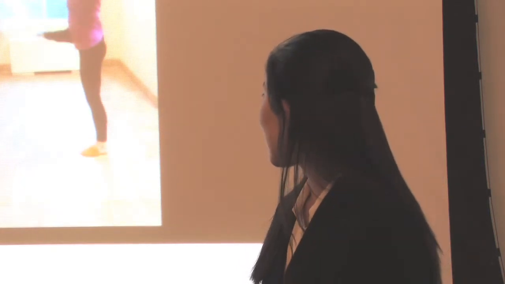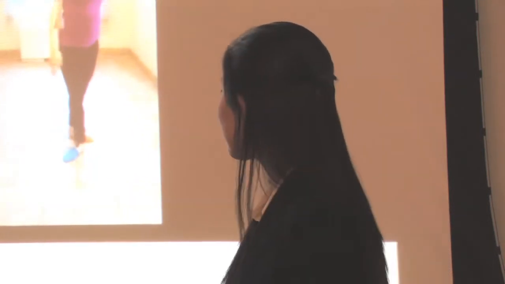The second is that the dancer did not dance or complete the trials in the best situation. First of all, instead of pointe shoes, she's wearing socks. And second of all, dancers are more accustomed to hardwood floors, and we made her dance on the tile floors outside in the elevator.